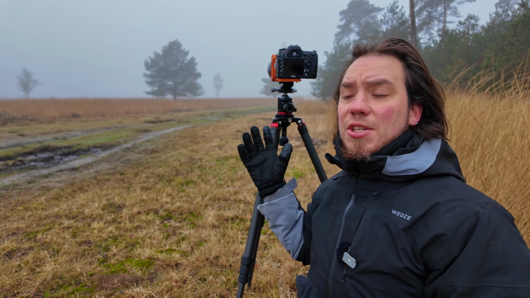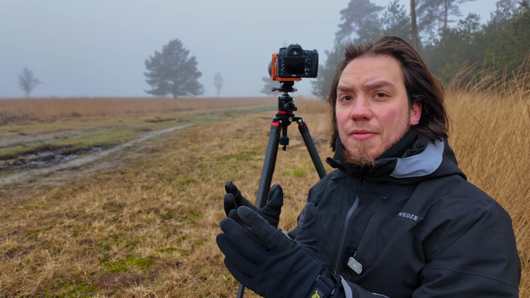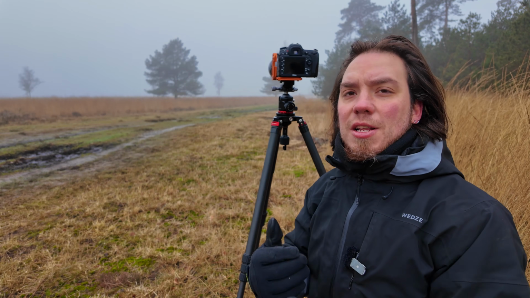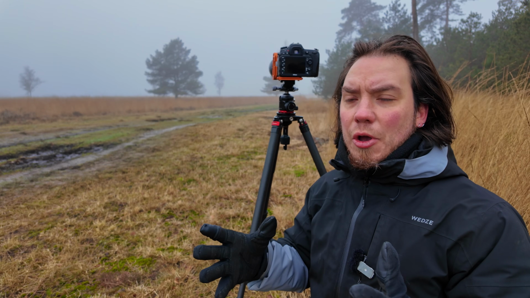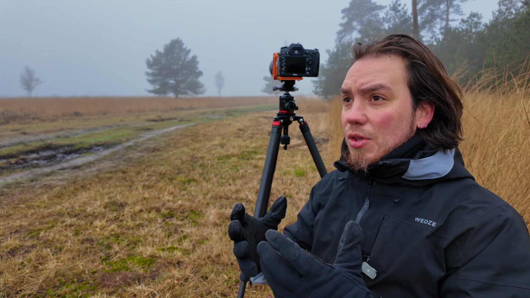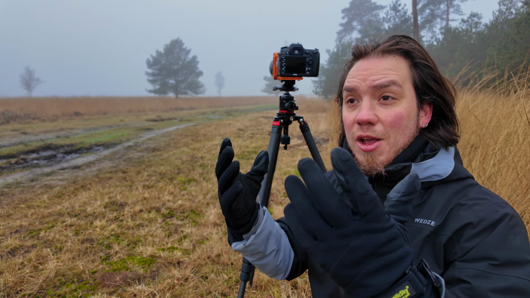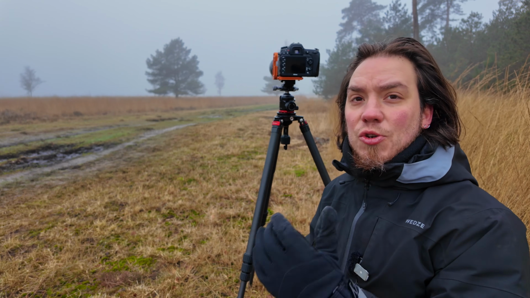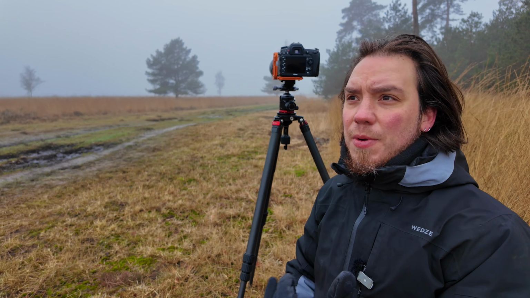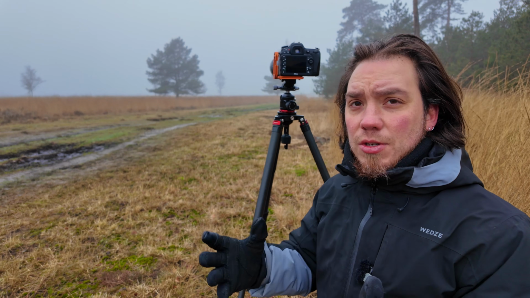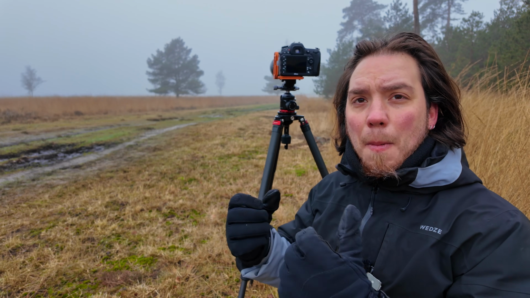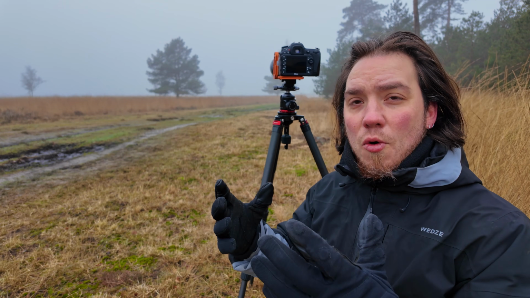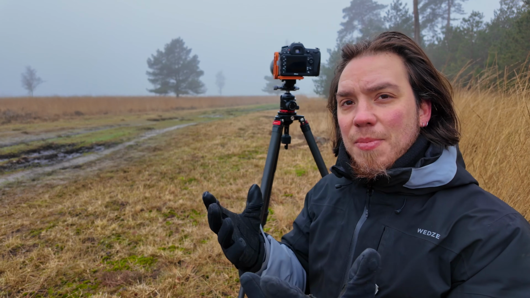For this composition, I've overexposed a little bit, because with the mist in the landscape, it looked way nicer when the whites of the mist were really white. First I was shooting at a normal exposure, but then it was a little bit gray. So I thought maybe it's more interesting to photograph it a little bit whiter or more lit up.